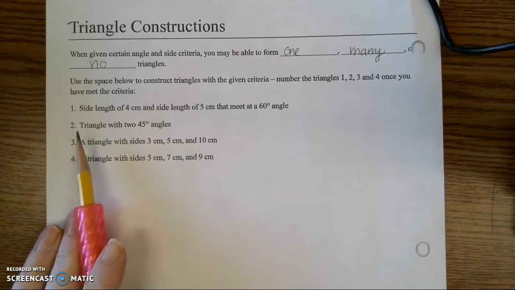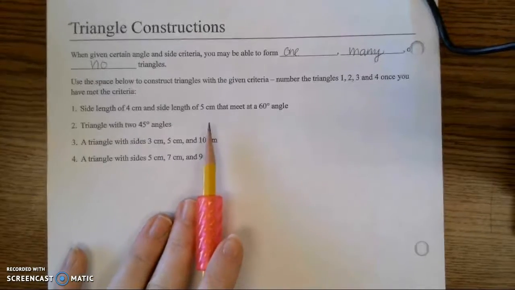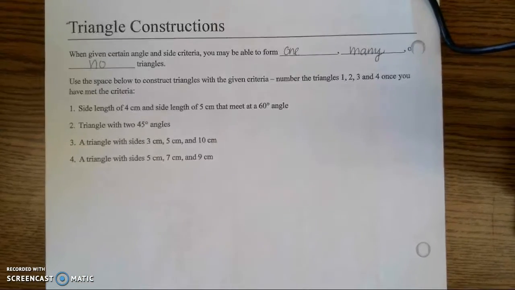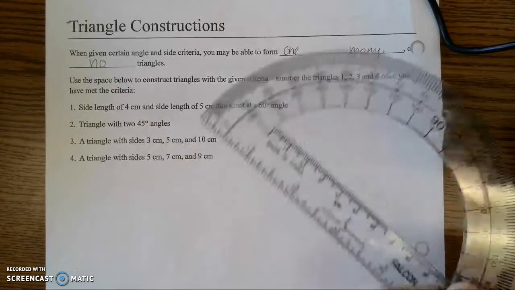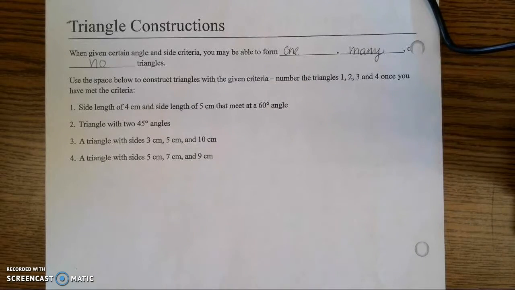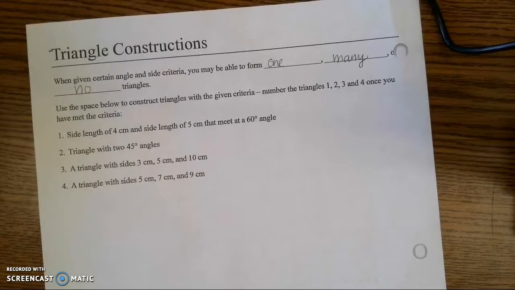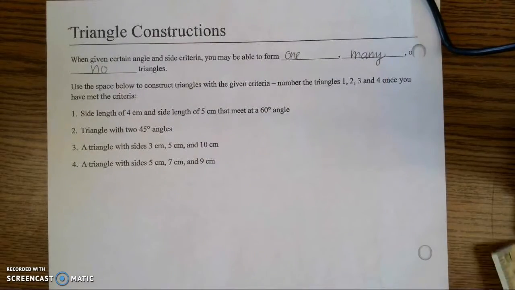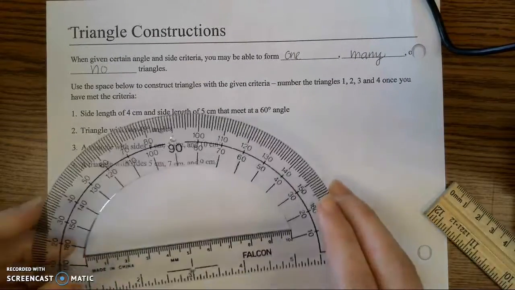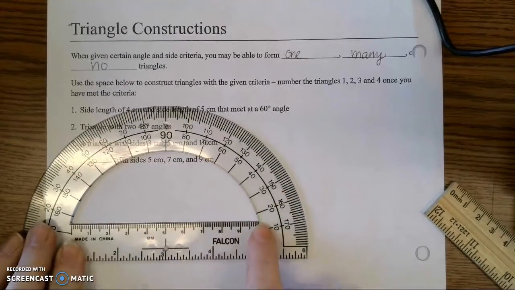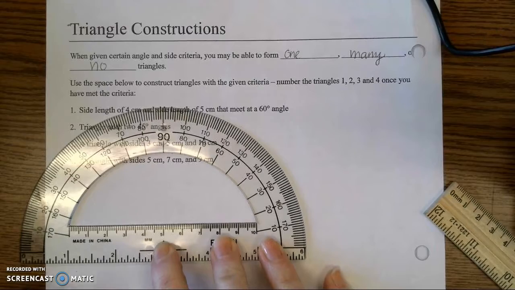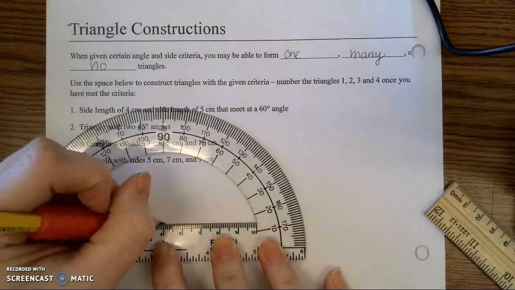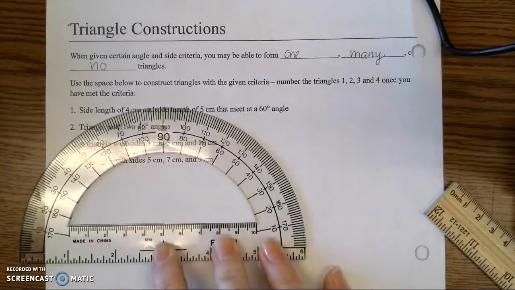Okay, so we are going to look at a couple different examples and try to form triangles. So the first one, a side length of 4 centimeters and a side length of 5 centimeters that meet at a 60-degree angle. So I usually try to always start with the longest side. So you definitely are going to need a protractor and a ruler, so make sure that you have one handy. I'm going to just use the protractor for now because there are up to 10 centimeters on the protractor. So let's measure out a 5 centimeter line. The centimeters are on the inside, so if I do that, I'm drawing a line 5 centimeters.